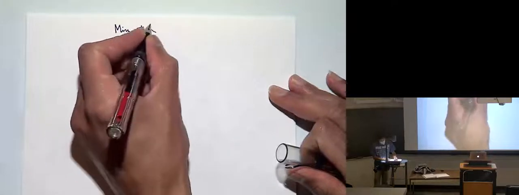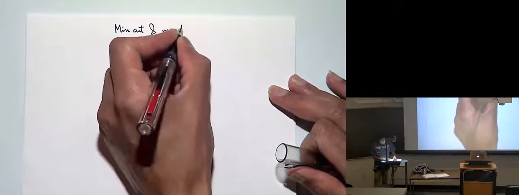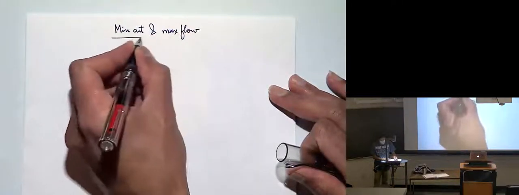So today I will talk about a problem that's officially on the syllabus, and that is the problem of min cut and max flow.